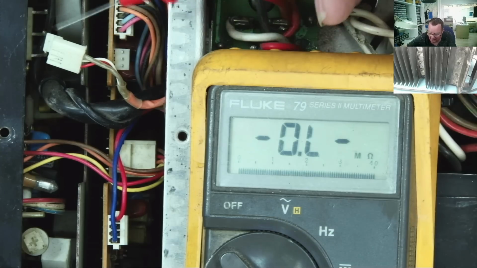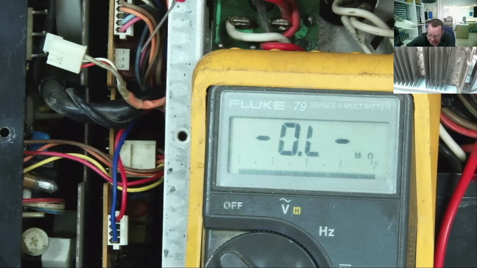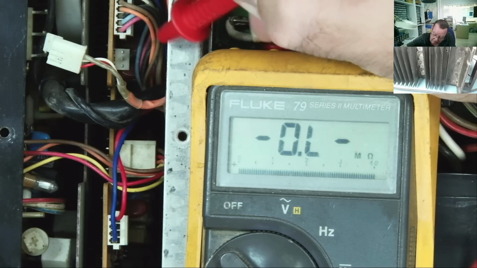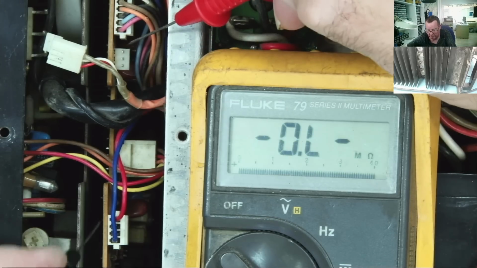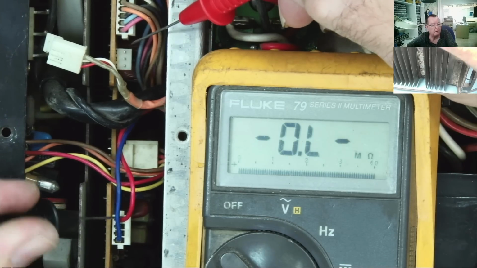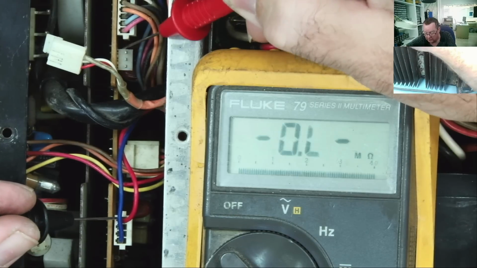So that high voltage must come down this connector. Let's have a look. We'll go from the red wire here to here.